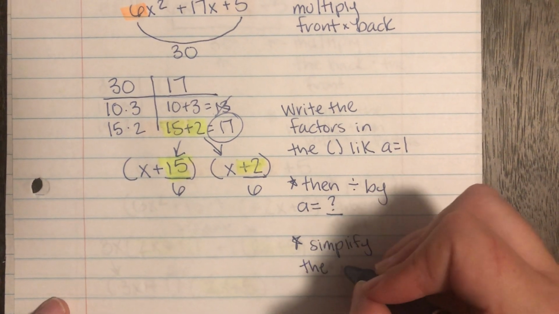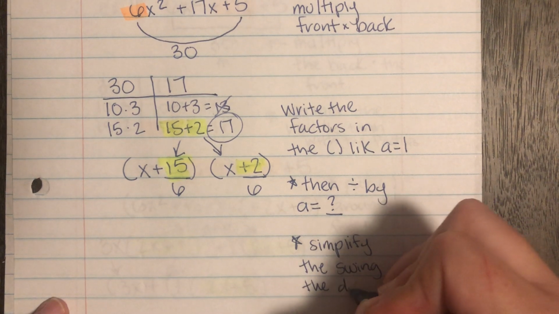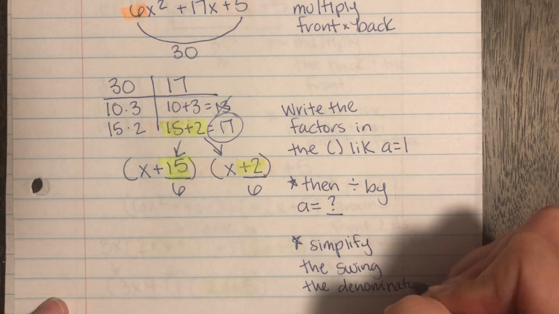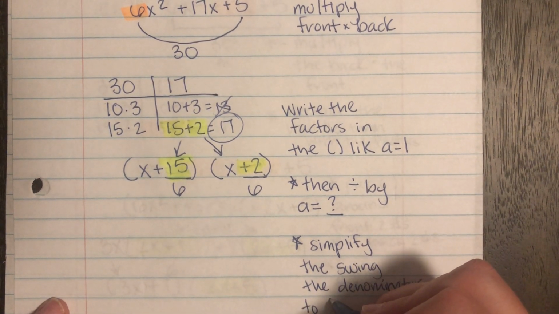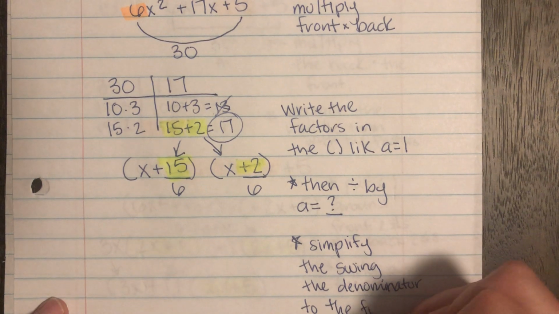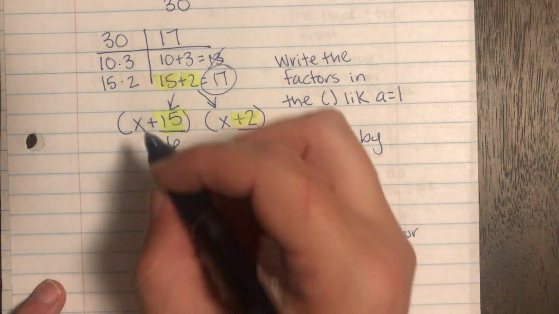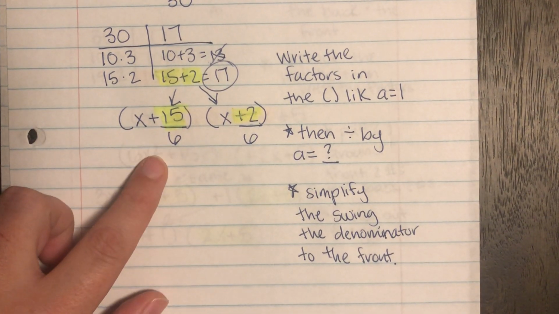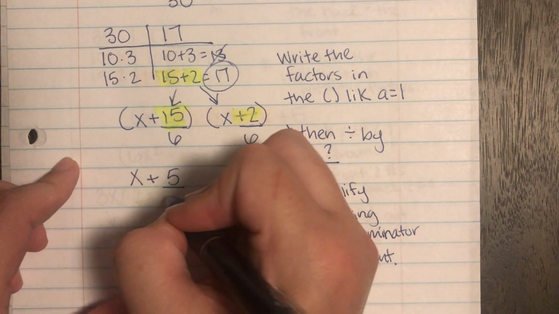Then swing the denominator to the front. And I know that it makes sense until I actually do it. So what I'm going to do is I'm going to simplify this one. Because 3 can go into 15 and 6, I'm going to simplify it to x plus 5 over 2.